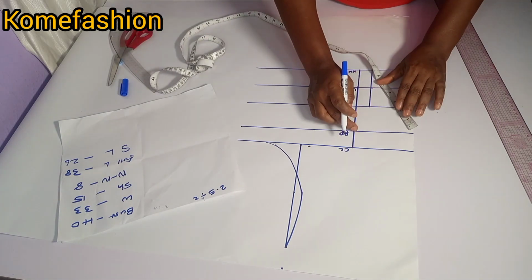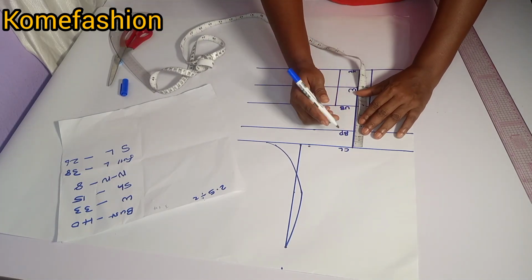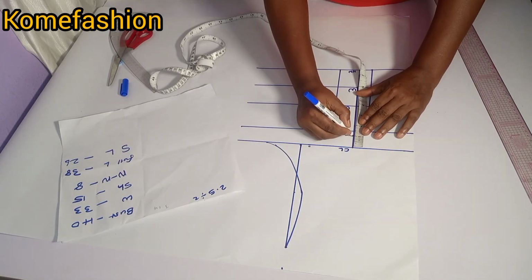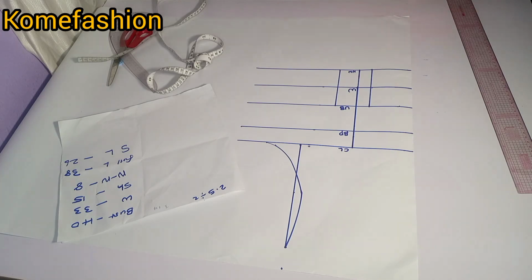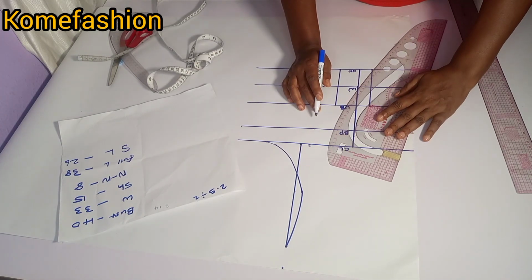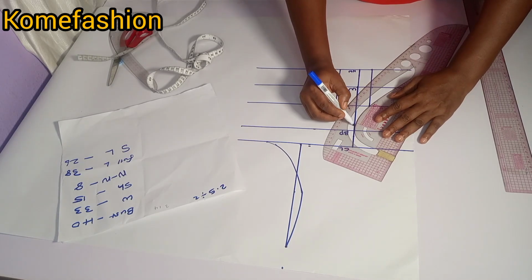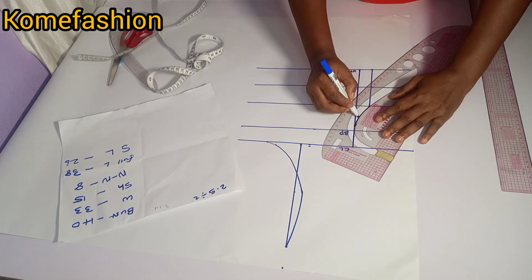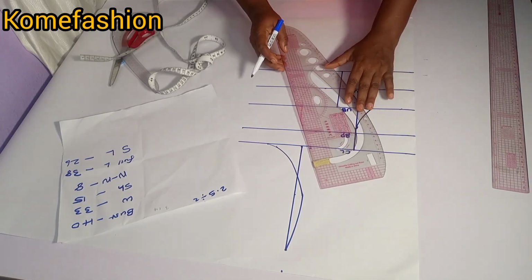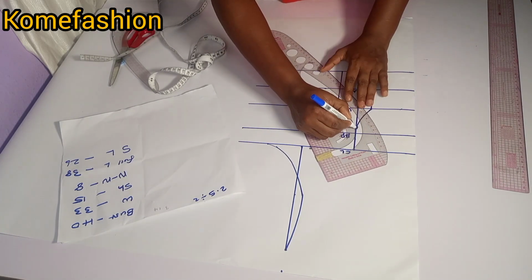Then from this bust point area now, come down by half an inch and mark. Go up by half an inch and mark. So after that, we're going to connect. You can see how I'm placing my ruler. So that's how you place your ruler and connect it. So this part you mark half an inch on, you connect it to this dart leg. So we'll do the same thing for this side, okay?